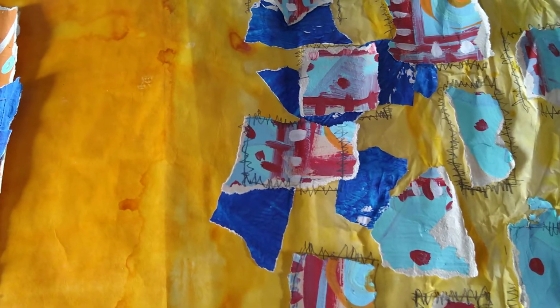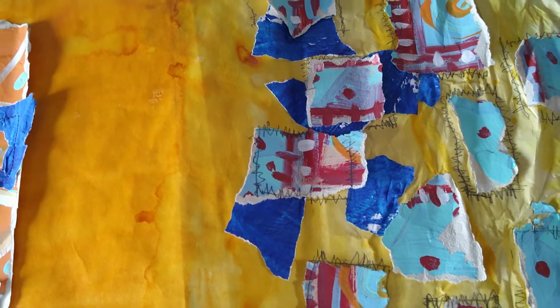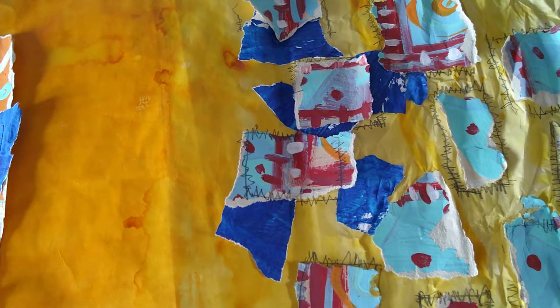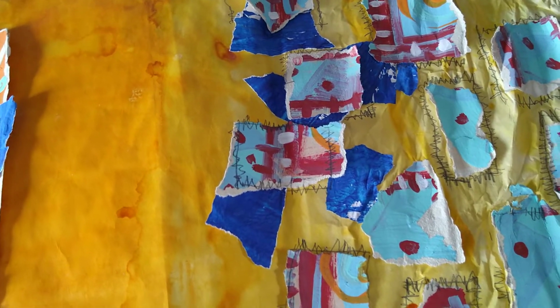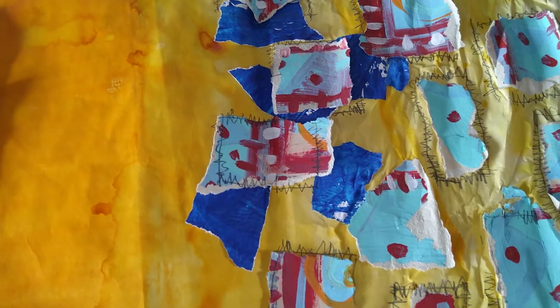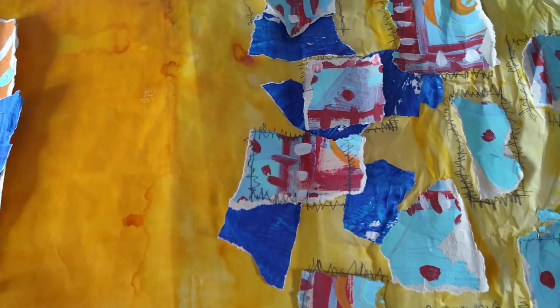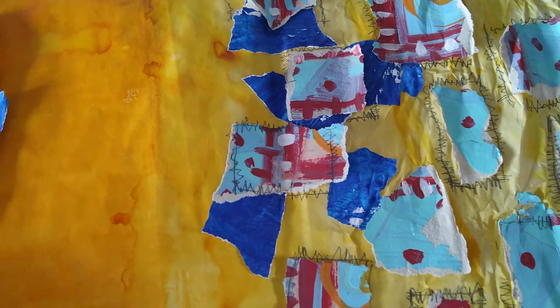I'd still taken on board some old research, Elizabeth Cousin-Scott and Kaz Holmes, with how they layer paper in their works and stitch and mark make. So all of this contributed to this contemporary textile research.